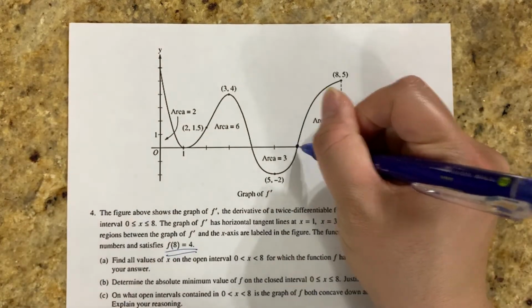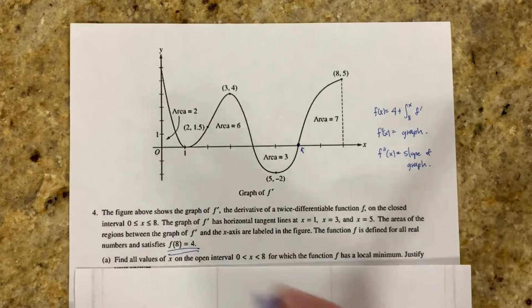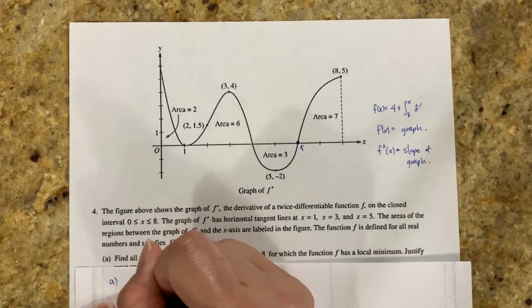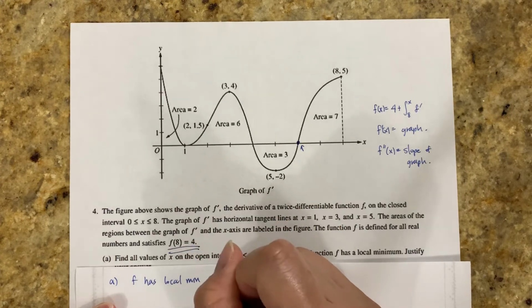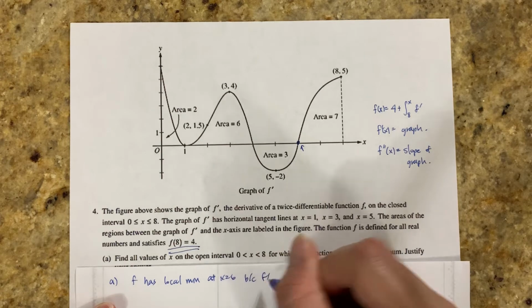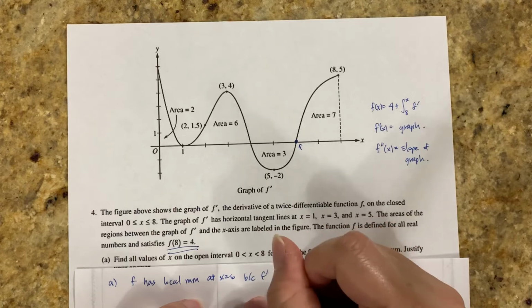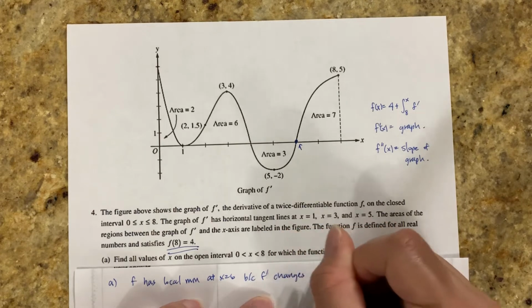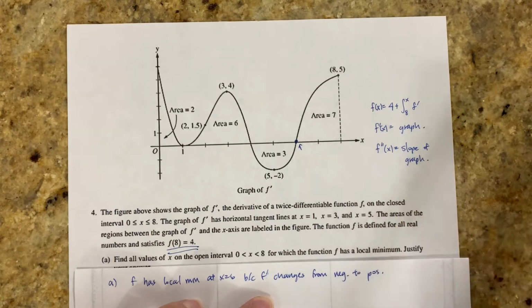So this is the only piece right here at x equals 6. So f has a local min at x equals 6 because f prime changes from negative to positive.